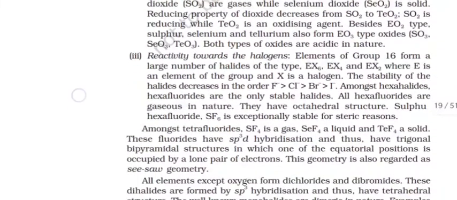Reactivity towards halogens. Elements of group 16 form a large number of halides of the type EX6, EX4, EX2, where E is an element of the group and X is a halogen. The stability of halides decreases in the order F negative, Cl negative, Br negative, I negative. Amongst hexahalides, hexafluorides are the only stable halides. All the hexafluorides are gaseous in nature.